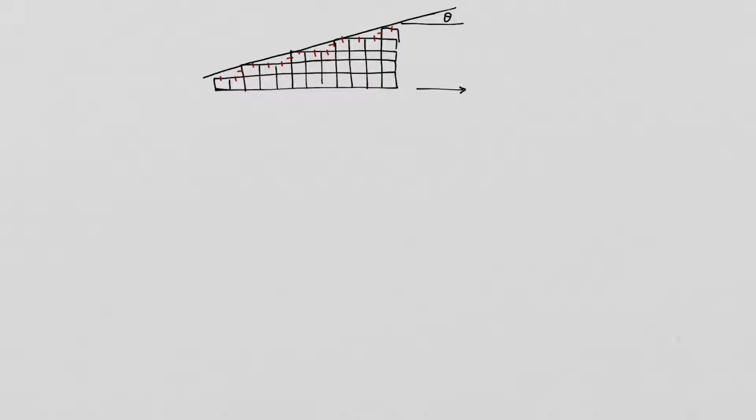and we also say A is the width of one of those squares, and I consider some length L along this surface direction, then you can see that L times the sine of theta is just the height.